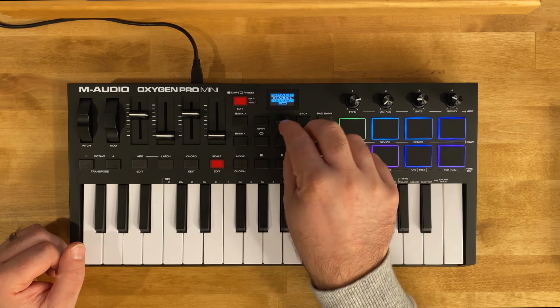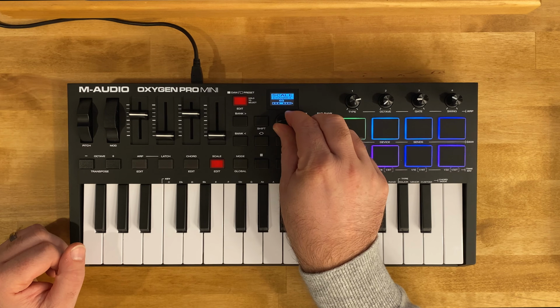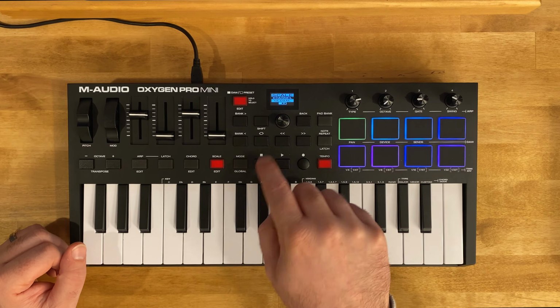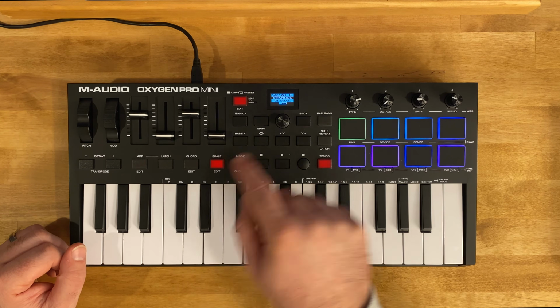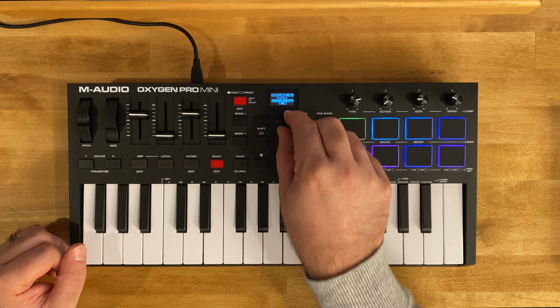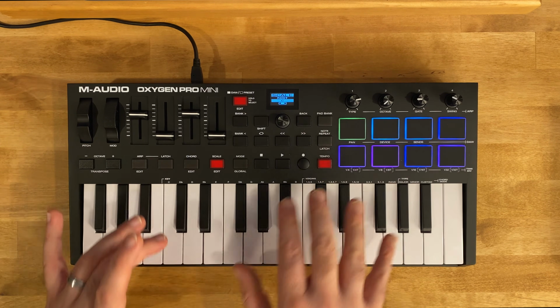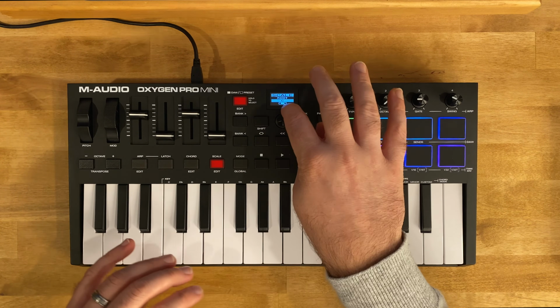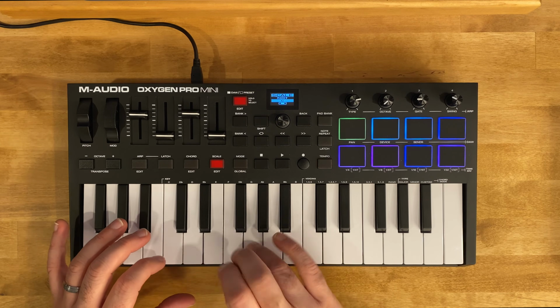We have the MIDI channel, so I could tap on this and I could change the MIDI channel that scale mode is sending out on. Global is just going to pull from your global menu channel here. And then we could scroll to the right and we've got the root note. So the root note is going to be the key that you're playing in most likely. So you can see here it's set to the key of C.